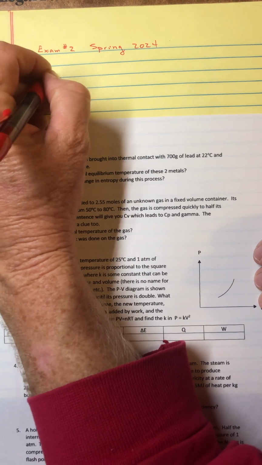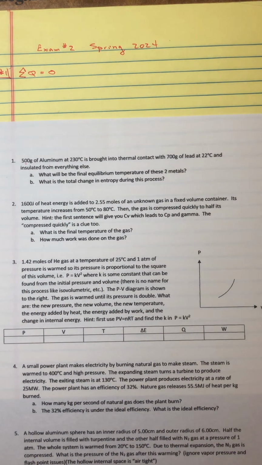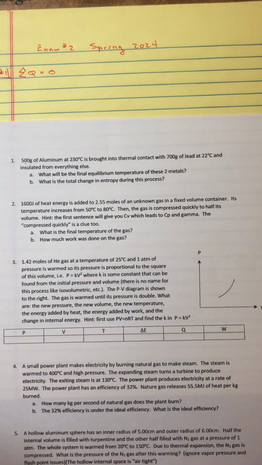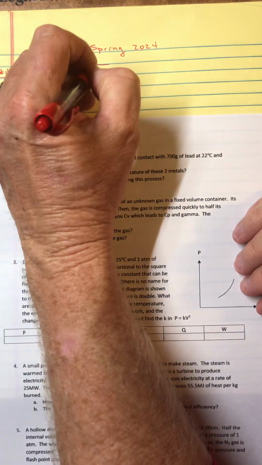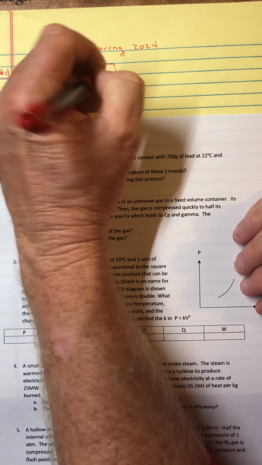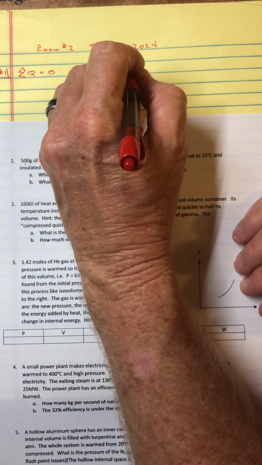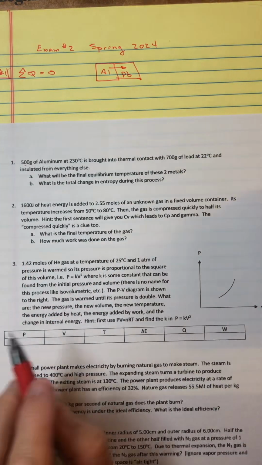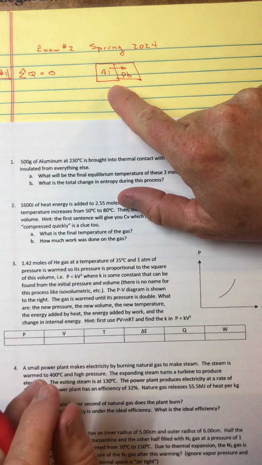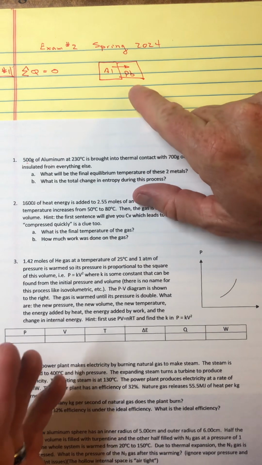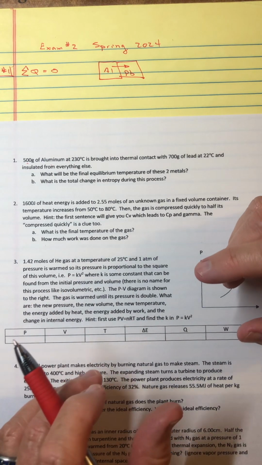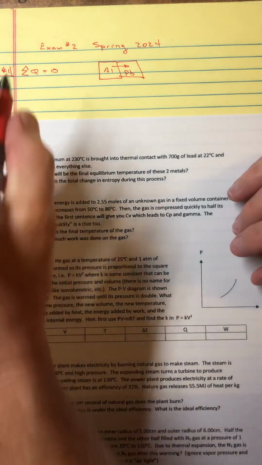We wrote it this way, that the sum of the Q's would be 0 because one object, in this case the aluminum because it's the hottest one, is going to lose energy and the other one's going to gain it, which would be the lead. So if I drew a picture here, I would have aluminum, and maybe I put it in contact with some lead, and energy's gonna flow. And since it comes out of the aluminum, that's going to be a negative number, and it goes into the lead, and they have to be equal in magnitude because of conservation of energy.